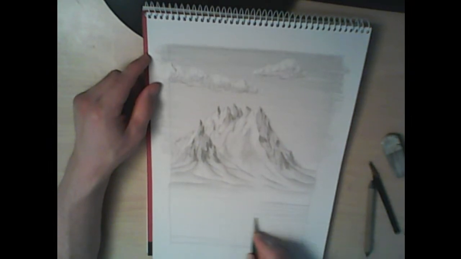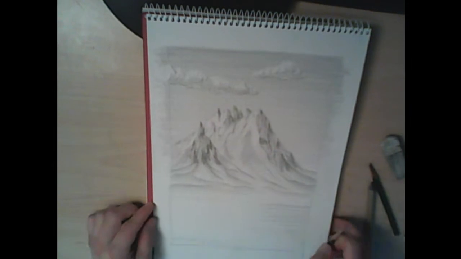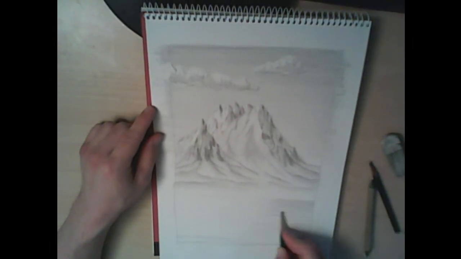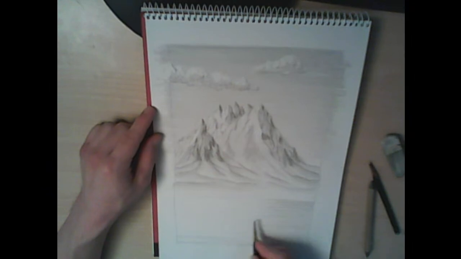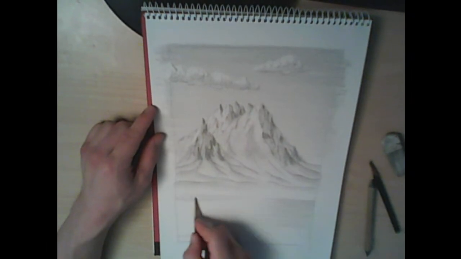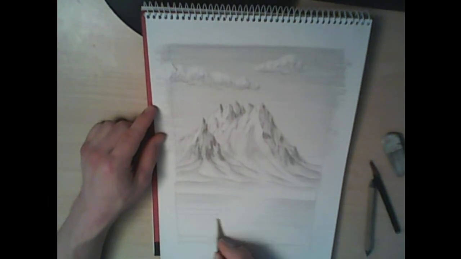Now you can see it, right? Gotta sit down correctly. Okay. And from the right side as well. Just a lot of horizontal lines.